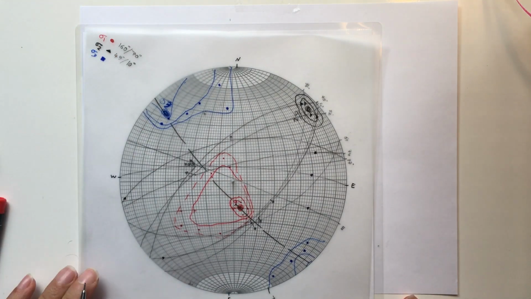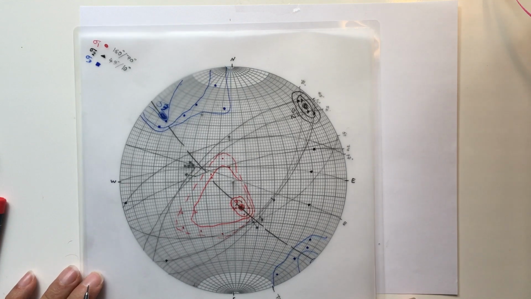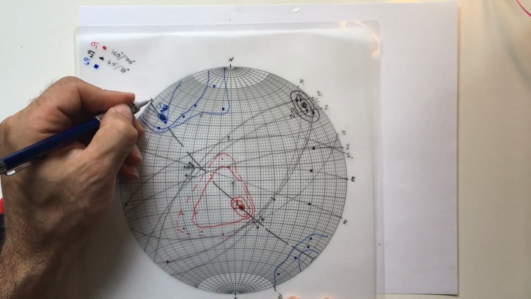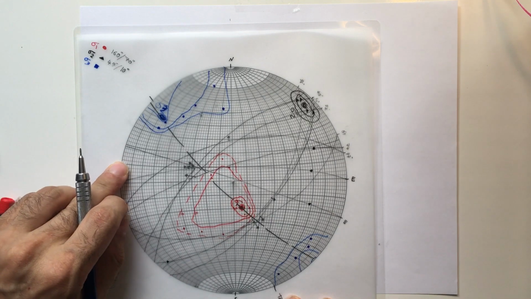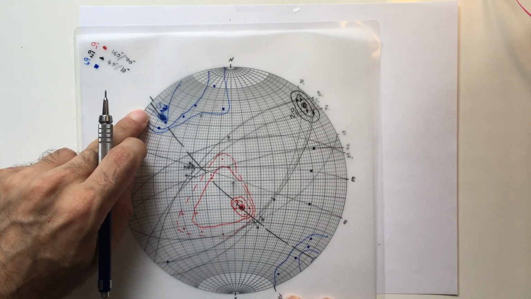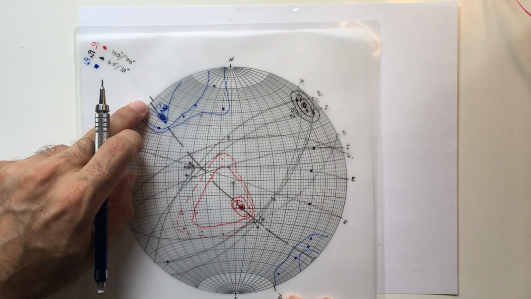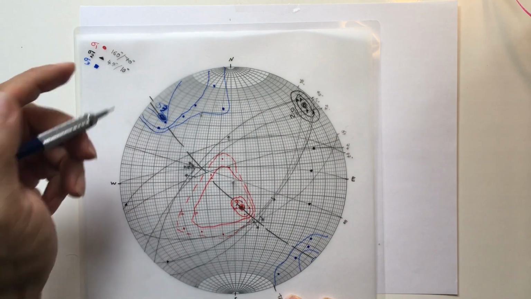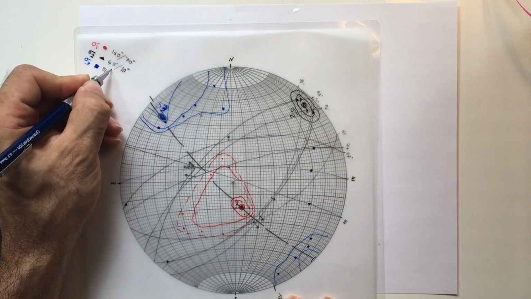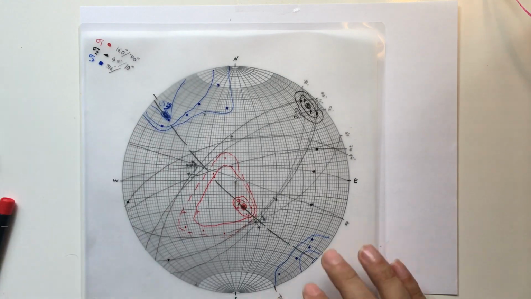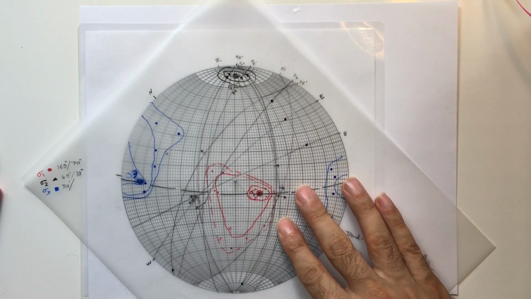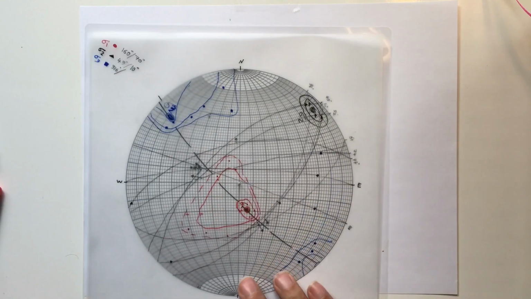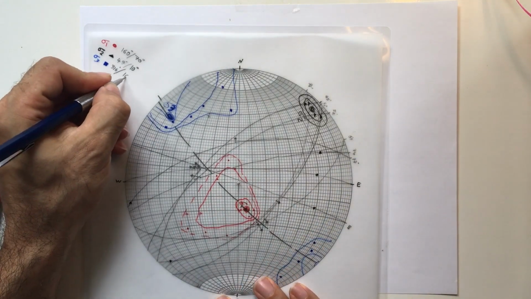And for sigma 3, we are somewhere here, 270, 280, 290, 300, 310, 316, and the plunge is about, let's say, 16 degrees.